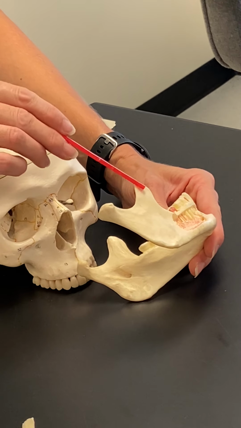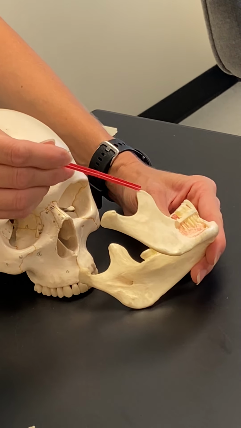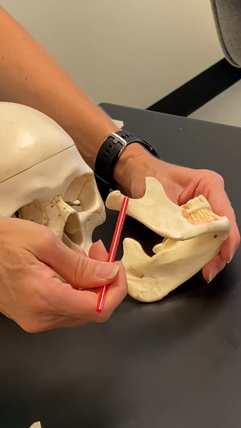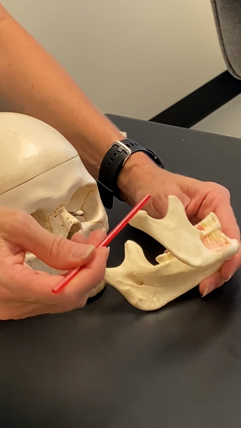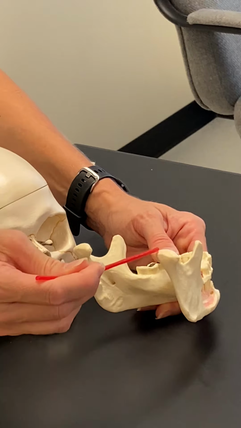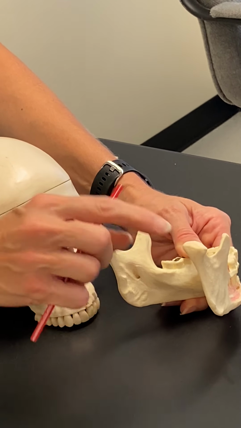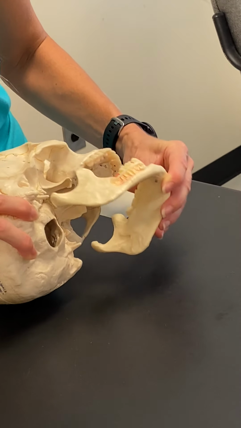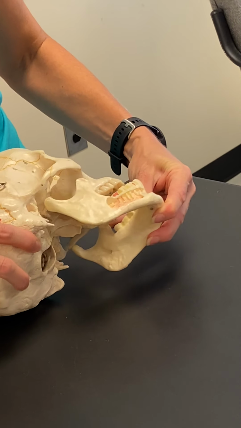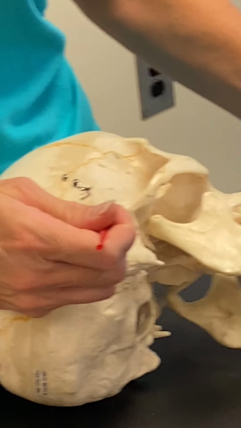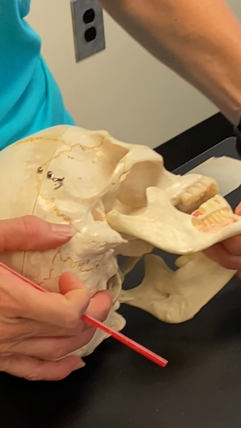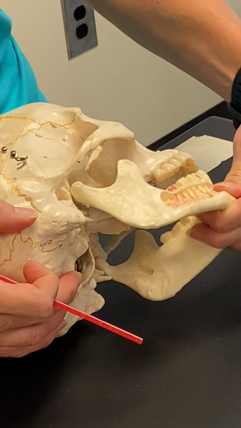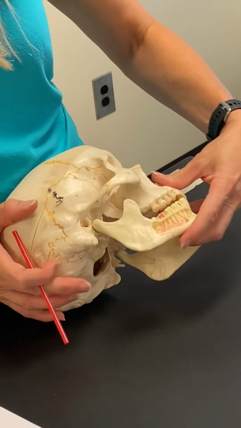And we have two projections that come off of here. This is the coronoid process. Process is projection. And then you have the mandibular process. And it's capped by a condyle. So mandibular condyles right here. So it's a smooth surface. And that fits into the mandibular fossa located at the temporal bone. So that's where your joint would be, where it articulates and allows for mobility.